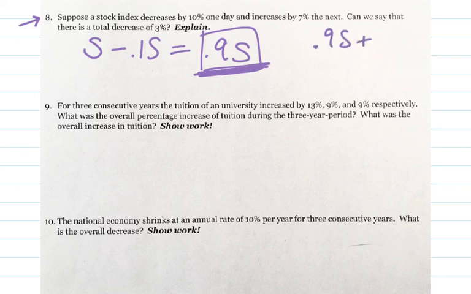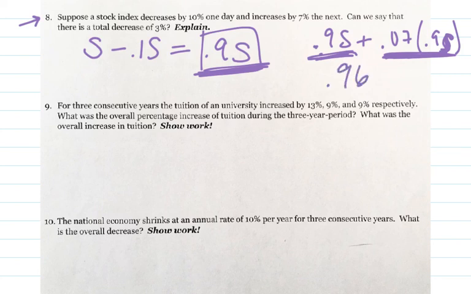And then to that, we're going to add 0.07 times 0.9S. That's an S, not a 5. When we combine or multiply these terms together and then add them to our original starting value, we end up getting that at the end of the second day, we have 0.963 times our stock index.